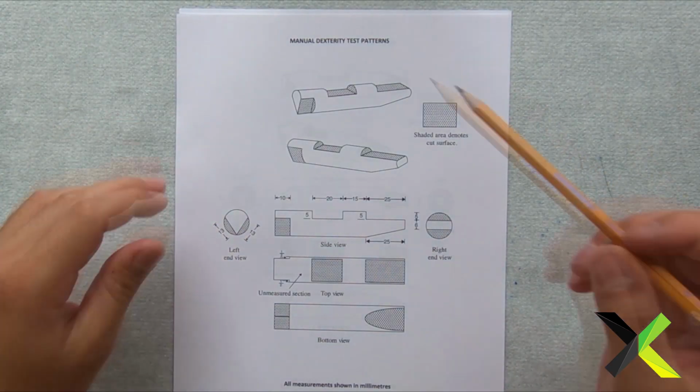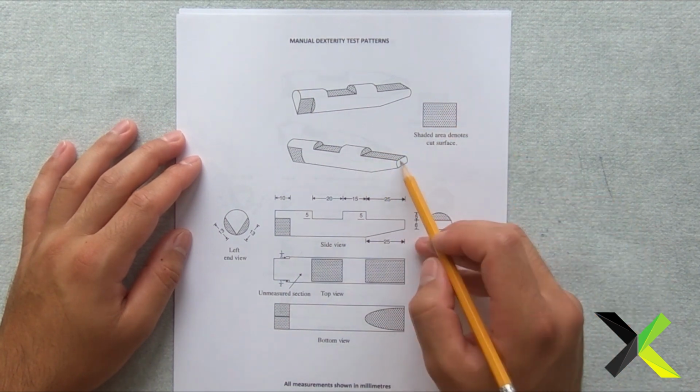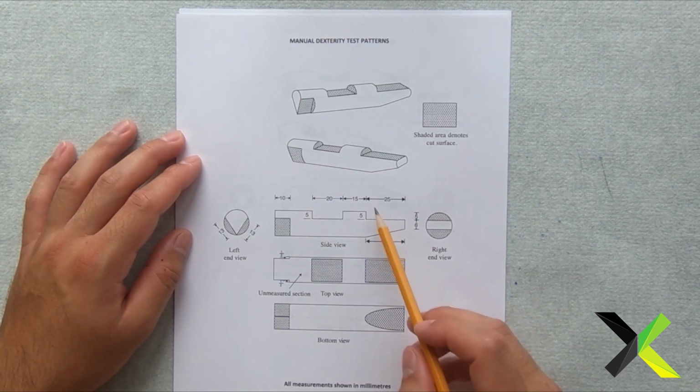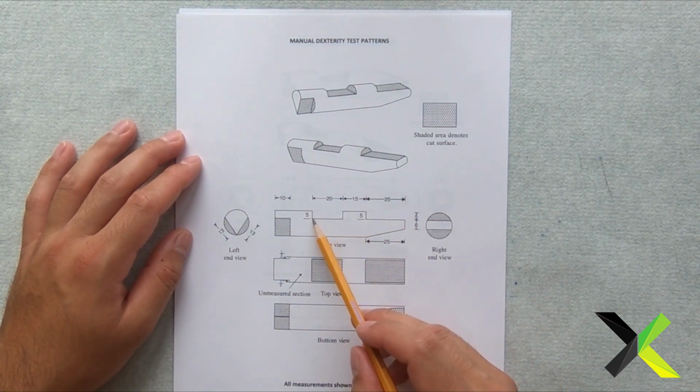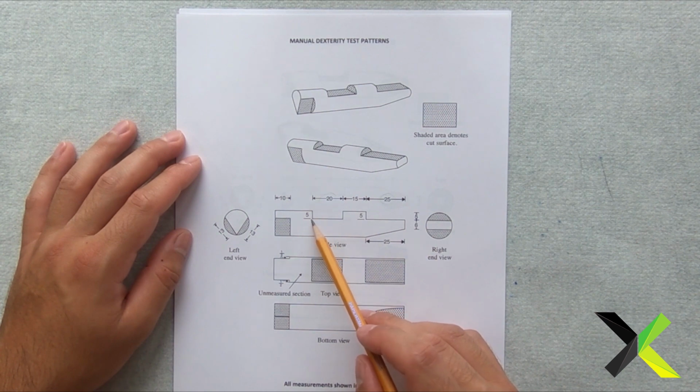In this one here, again very common, you have the notched end with the flute on the opposite side of it. Notched, fluted end. Then here we again have the saddle. This is 20, 25, 5 millimeters deep.